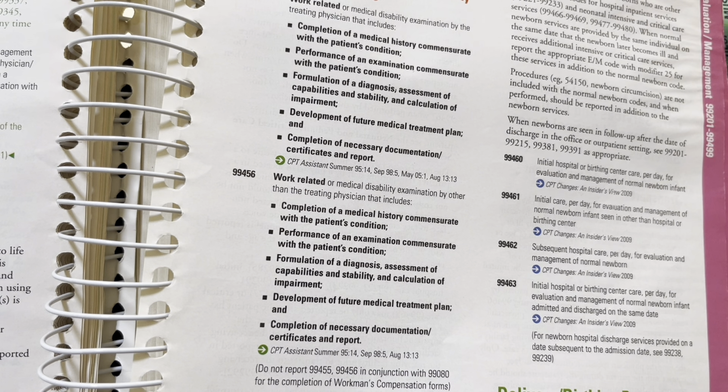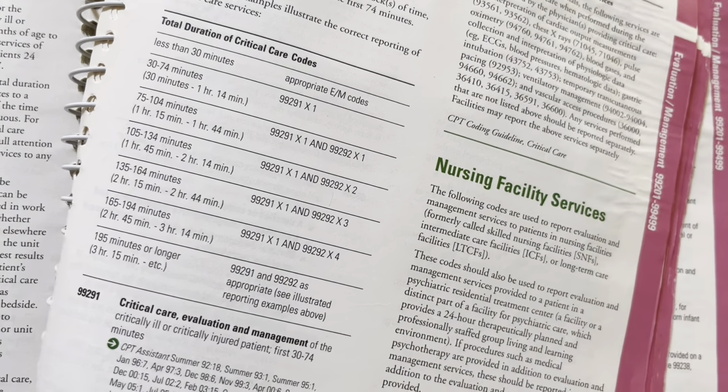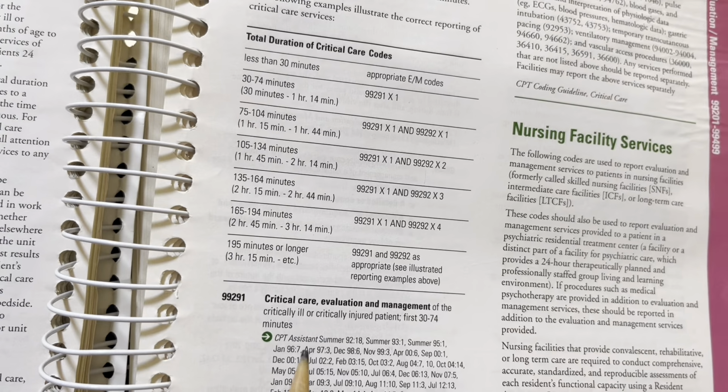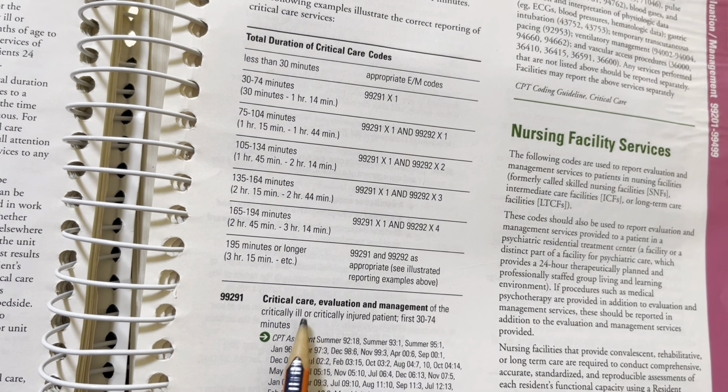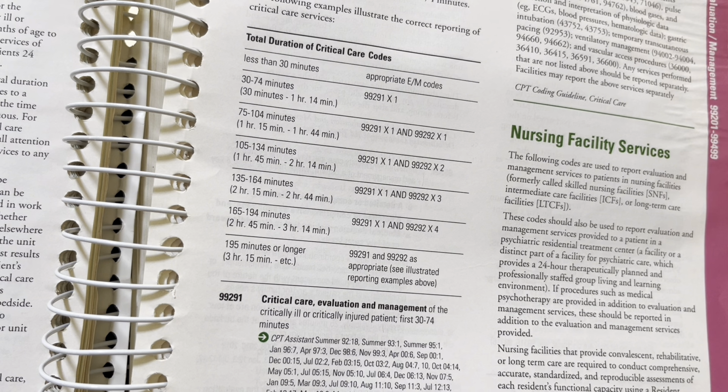Now the last option, 99291. Yes, it's here: critical care evaluation and management of a critically ill or critically injured patient, first 30 to 74 minutes. That also will not be the answer, because this is for a critically injured or critically ill patient.